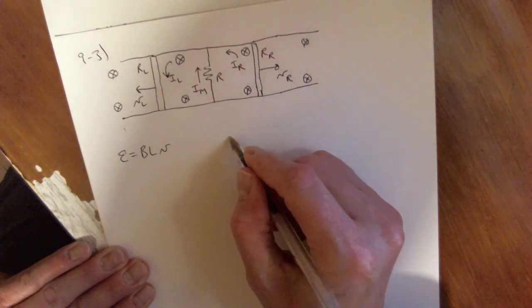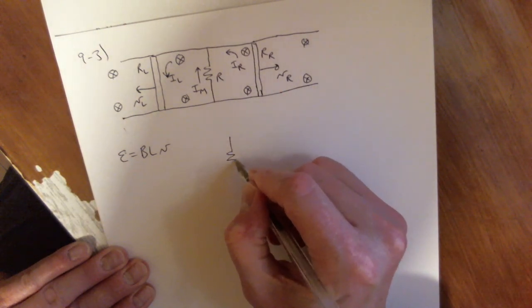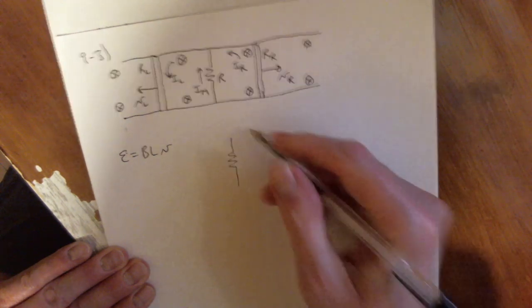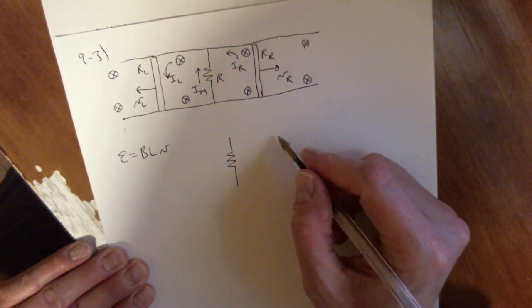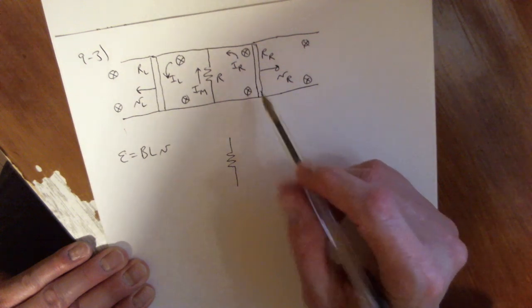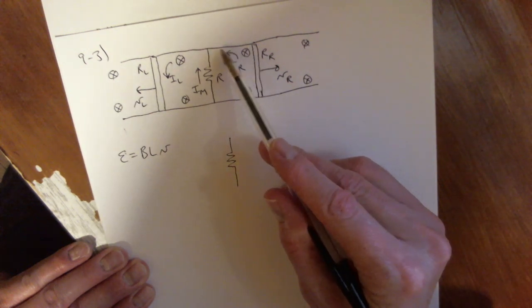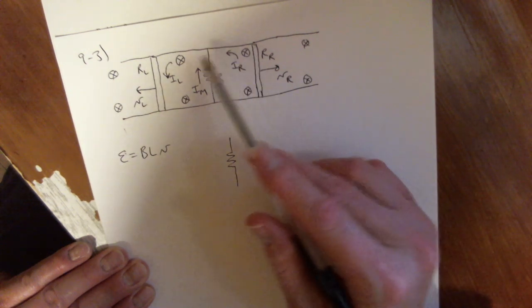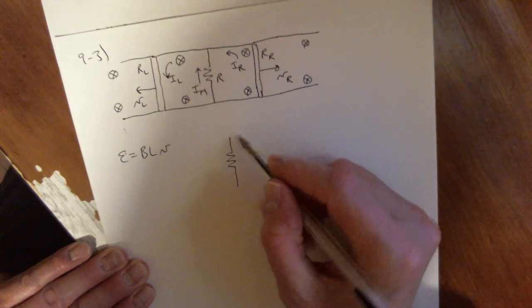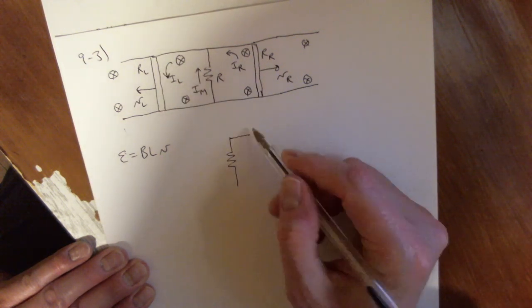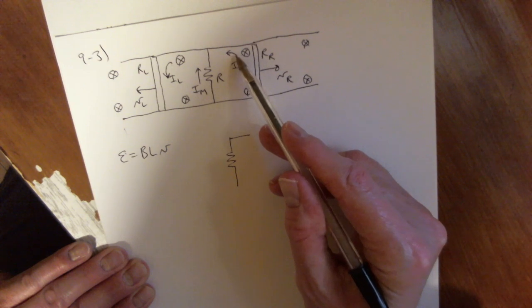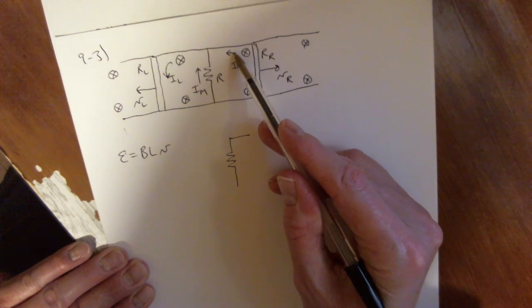I'm going to draw everything the same, except I'm going to use batteries to represent the EMFs produced due to the change in area on the right and the change in area on the left. So the EMF on the right tends to make the current go round counterclockwise.